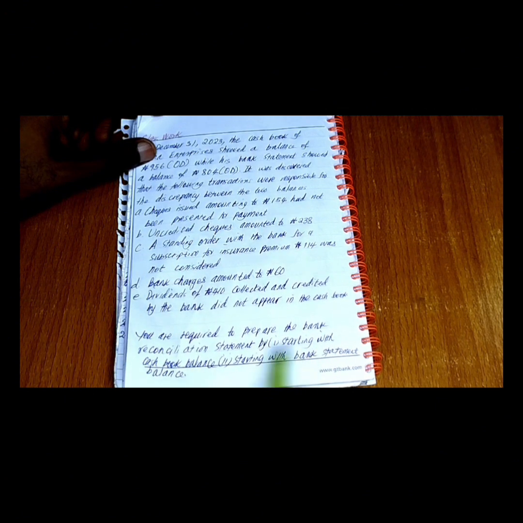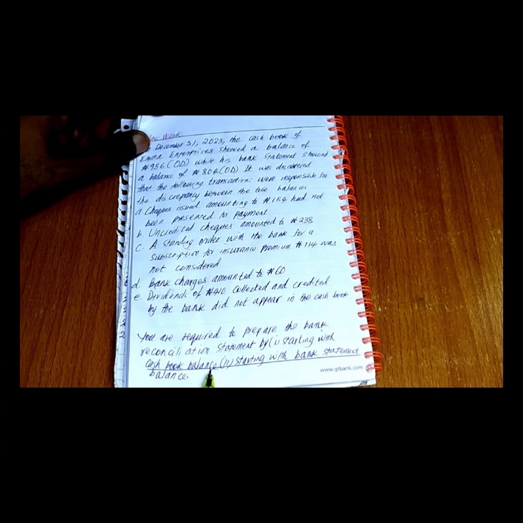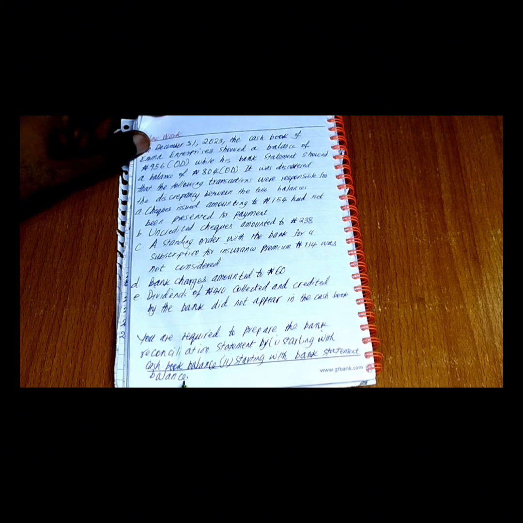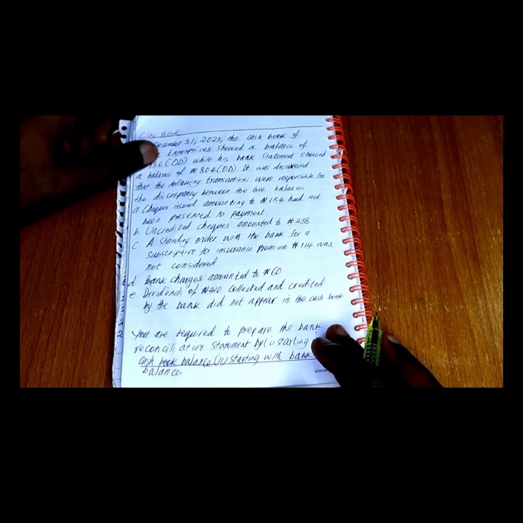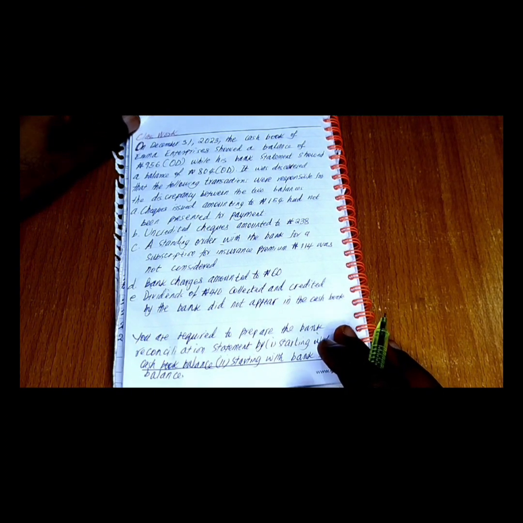Don't mind what is written here, starting with cash book balance. What I mean is overdraft as per cash book, starting with this. Also starting with overdraft as per bank statement balance. Okay? Do it and see how it goes.